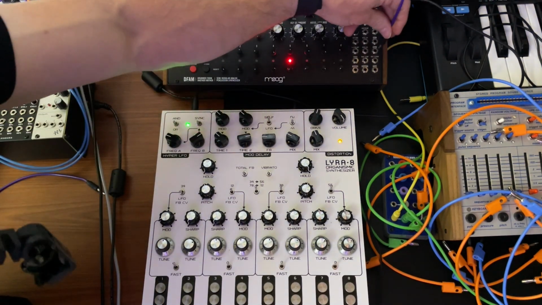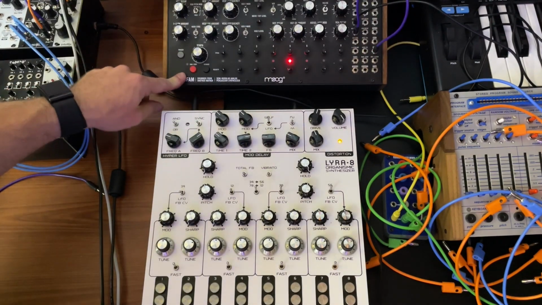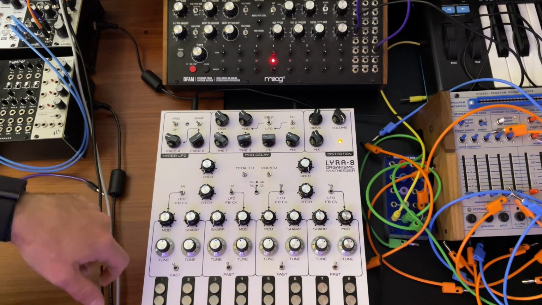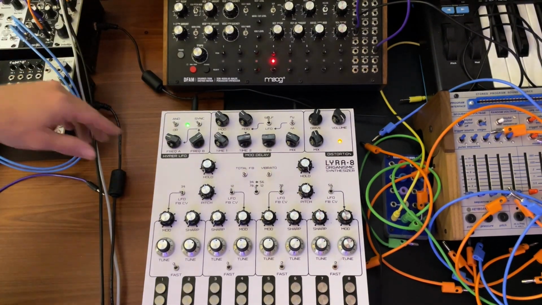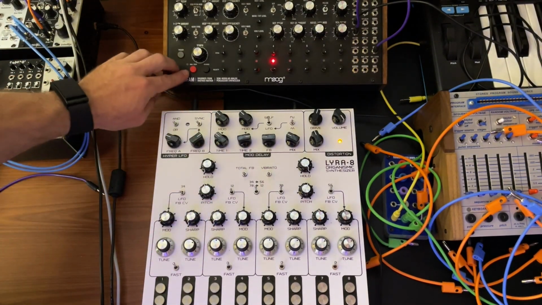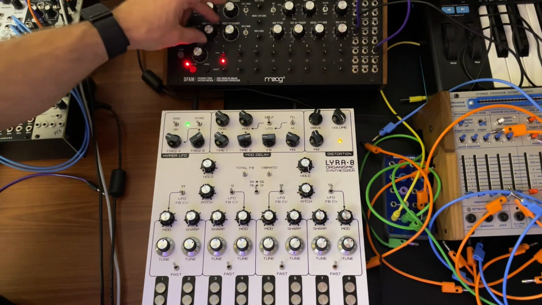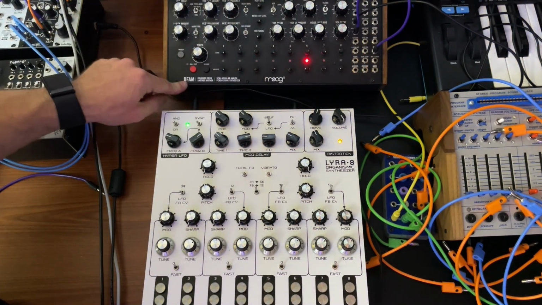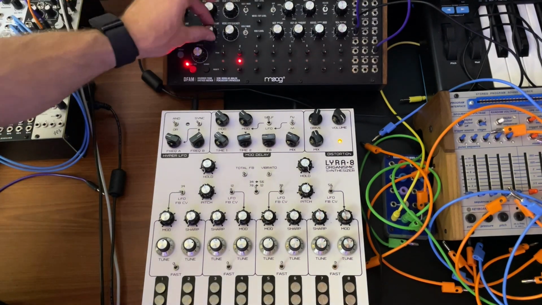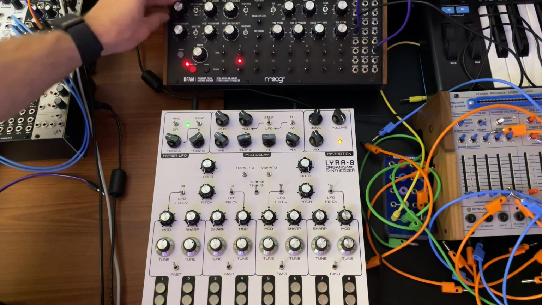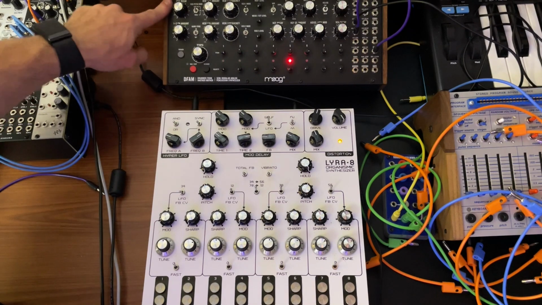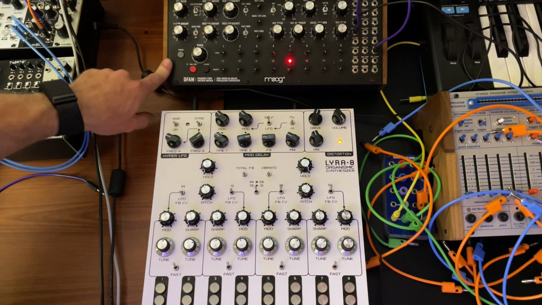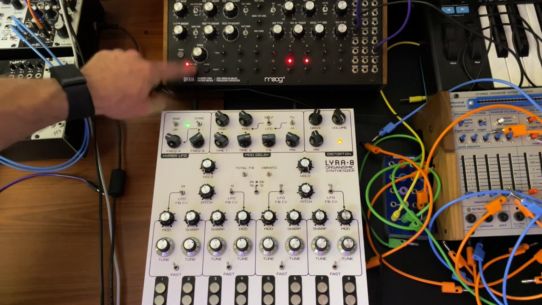Same idea with VCO2. We can plug it in. I've got this set to a triangle just to give you an idea. This is more like what you would think of as an LFO type of sound. So it's giving you a tremolo effect. And same thing, VCO decay and VCO2 envelope generator amount affect this.